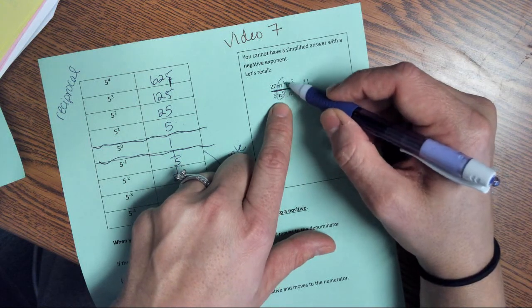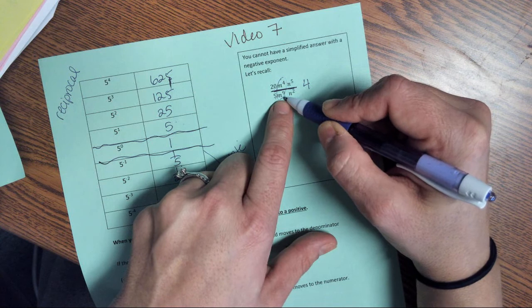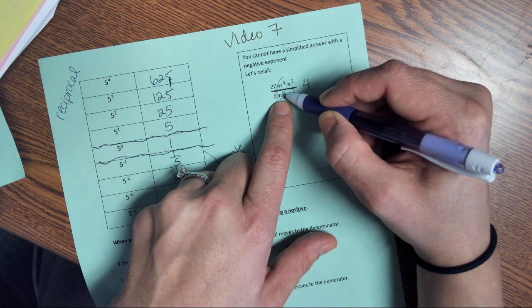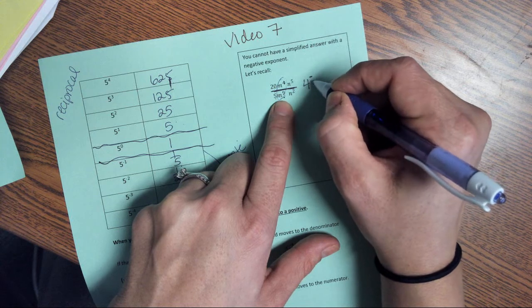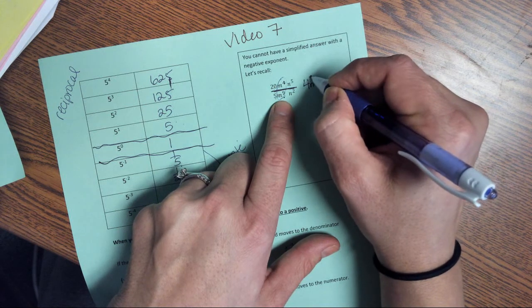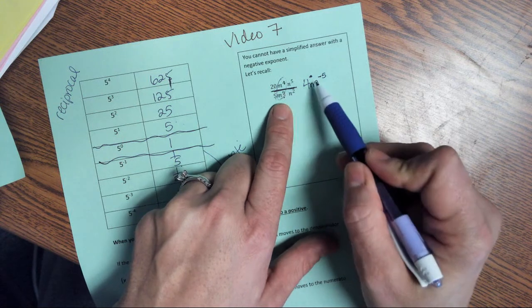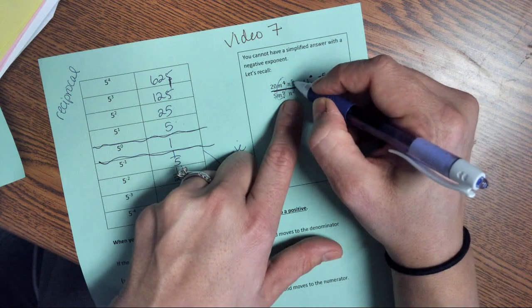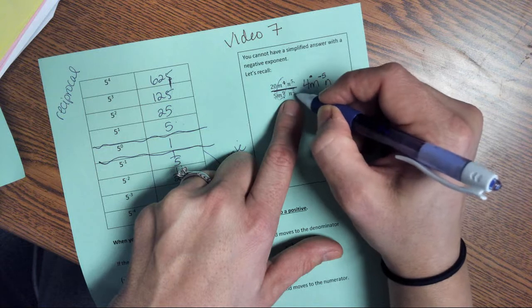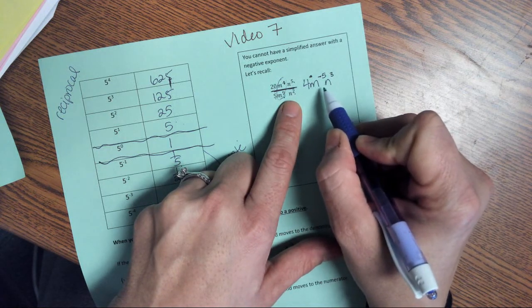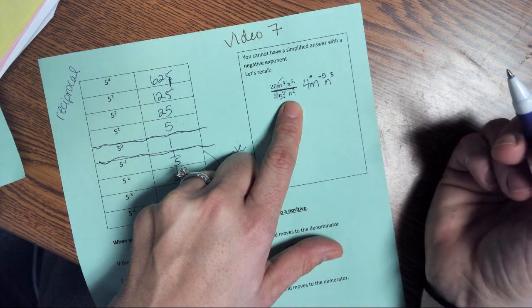If you didn't pay attention that there are more m's on bottom than on top, and you did straight up subtraction, 4 minus 9, you would get 4 m to the negative 5th power, because 4 minus 9 is negative 5. And then n to the 5th minus 2, you'd get 3. So that answer is correct, but you are not allowed to have negative exponents.